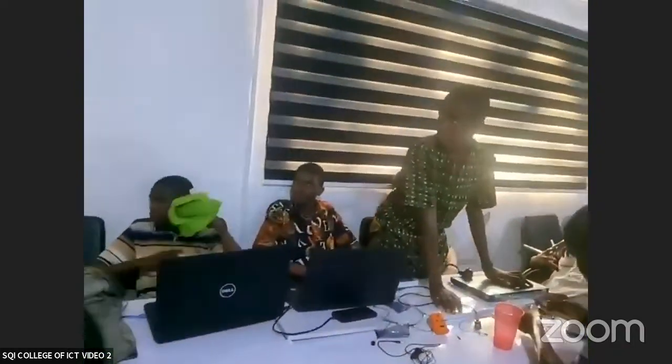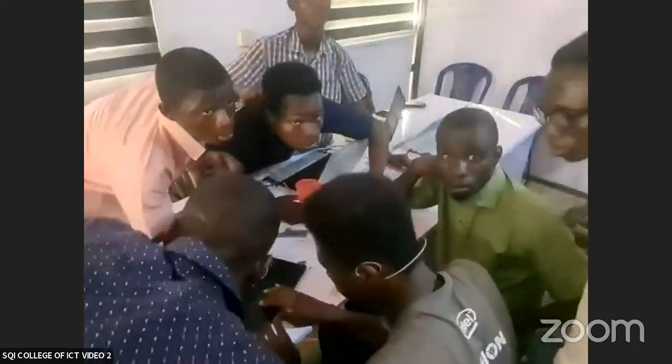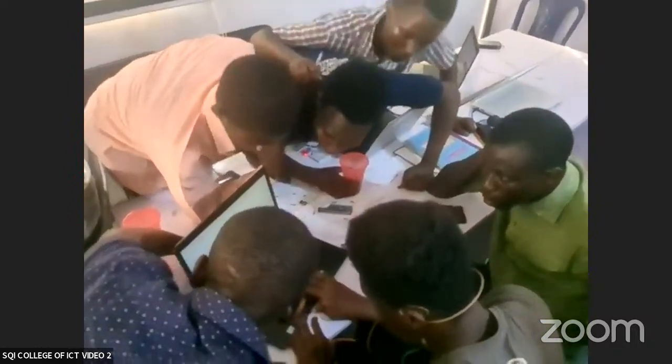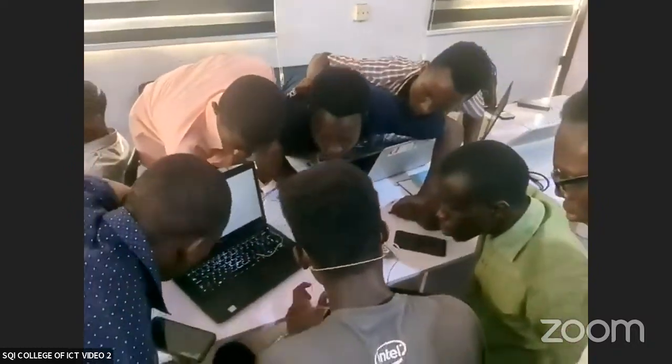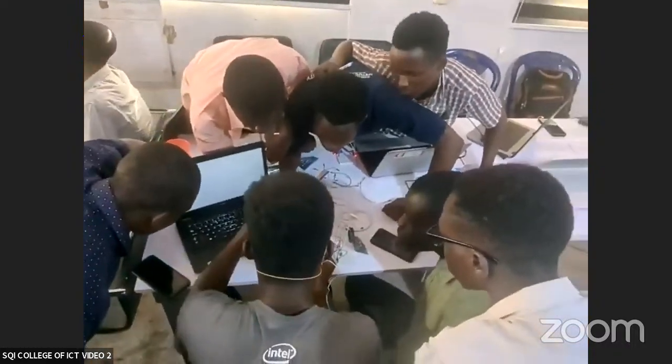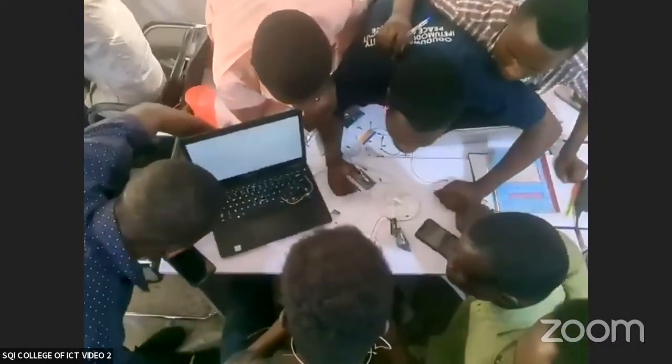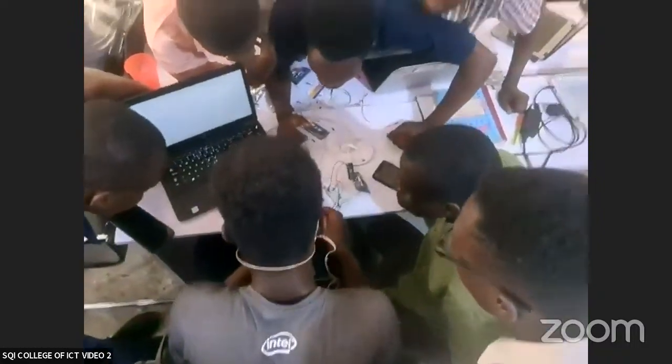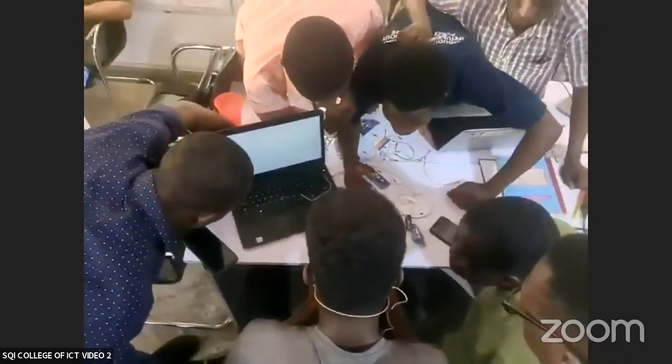All right, so somebody should represent this group. Okay, sir. That is on 1. That is 0. So once you see it go off again, then it will come on. Click again, you see, that is the relay.